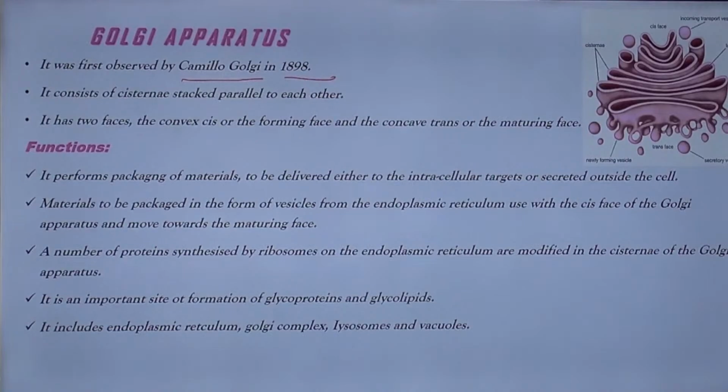This Golgi apparatus consists of cisternae stacked parallel to each other. Where are the cisternae? Here, in this picture you are seeing. This is cisternae. This is concave and convex shape.